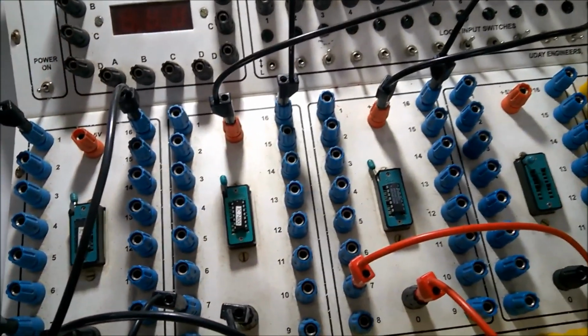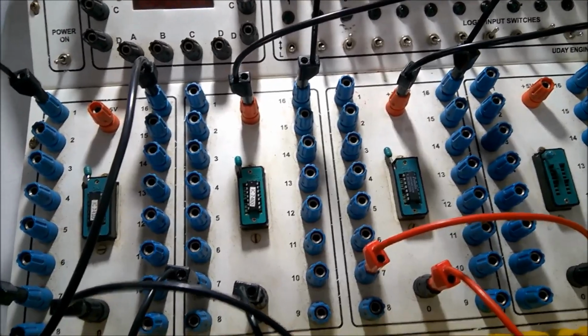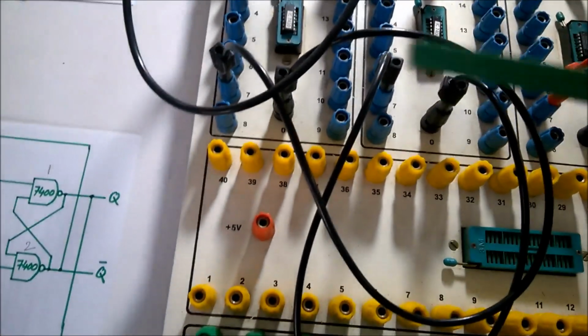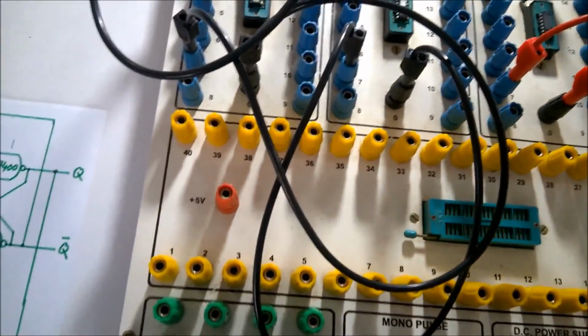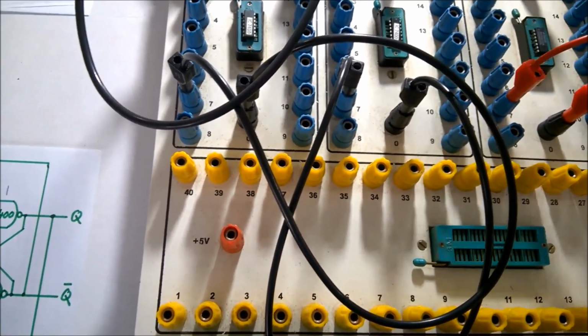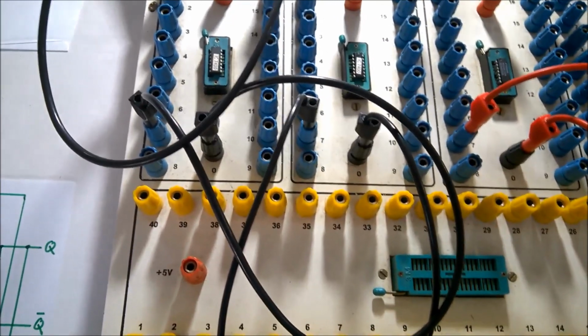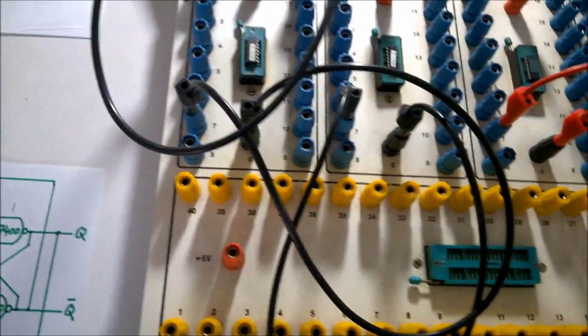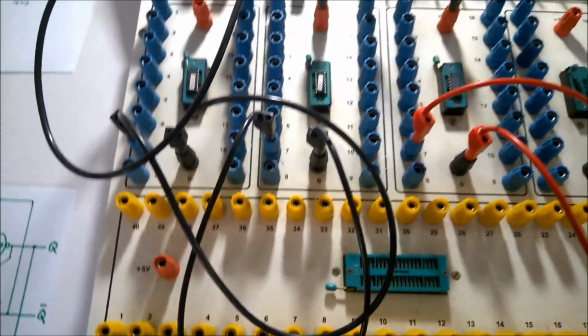Here VCC and ground have already been connected, and these are all 14 pins. Therefore I told you that the right hand side numbering will change because it is a 14 pin IC. The last 2 are not connected. Now we'll start the connection.